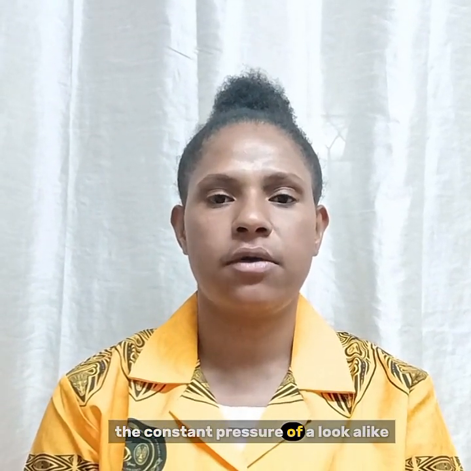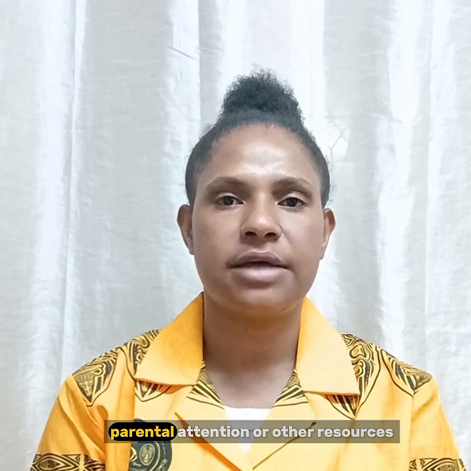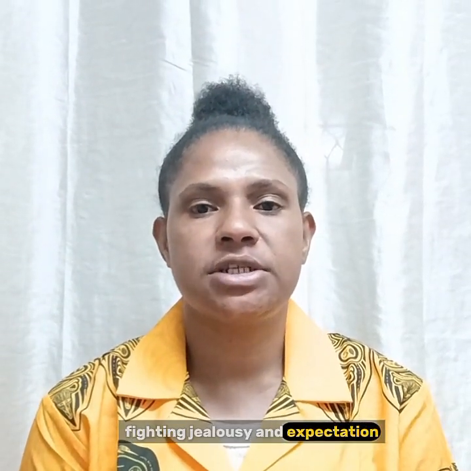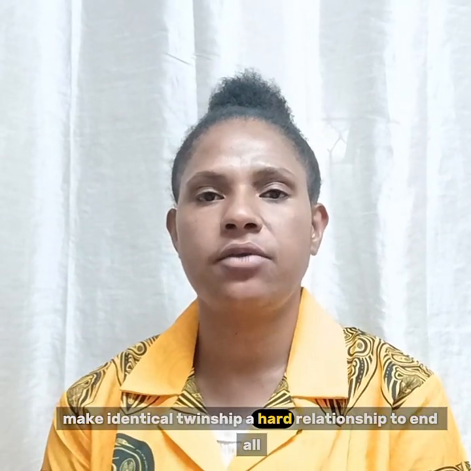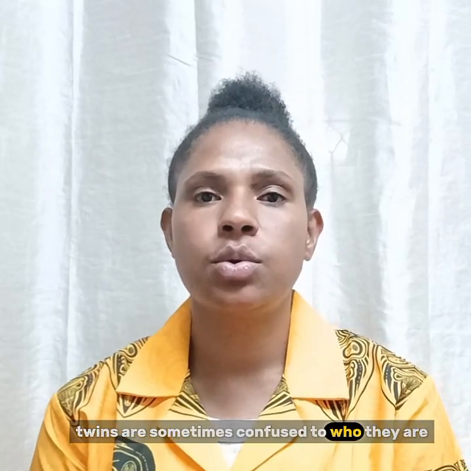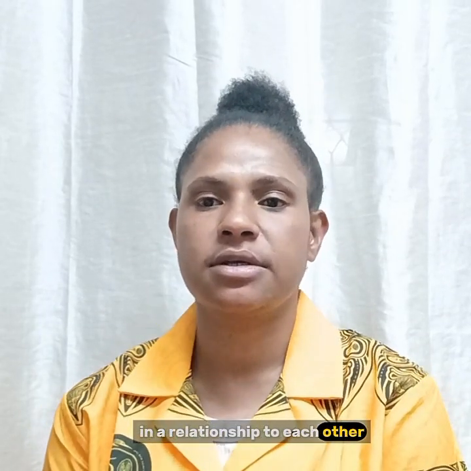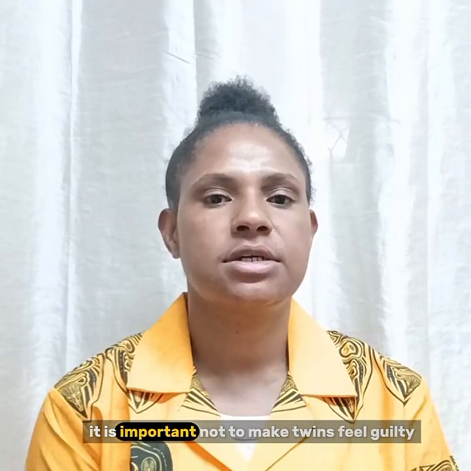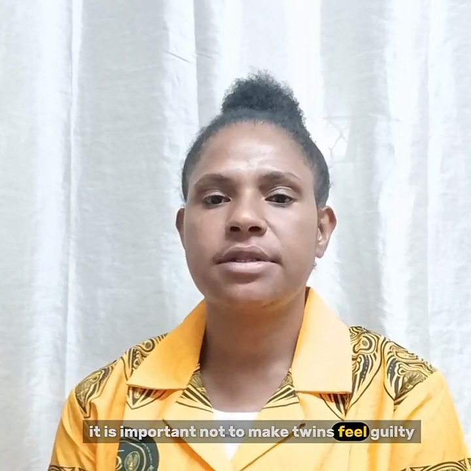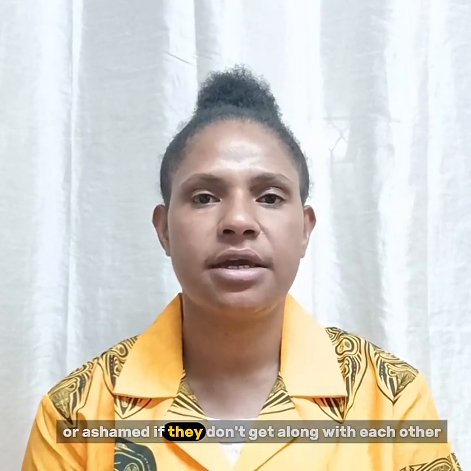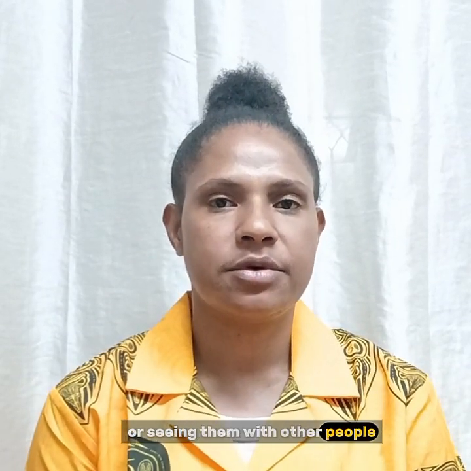The constant pressure of a look-alike can breed an aggressive spirit, whether it is for grades, parental attention, or other resources. Fighting, jealousy and expectation make identical twinship a hard relationship to handle. Twins are sometimes confused as to who they are in a relationship to each other. It is important not to make twins feel guilty or ashamed if they don't get along with each other or seeing them with other people.